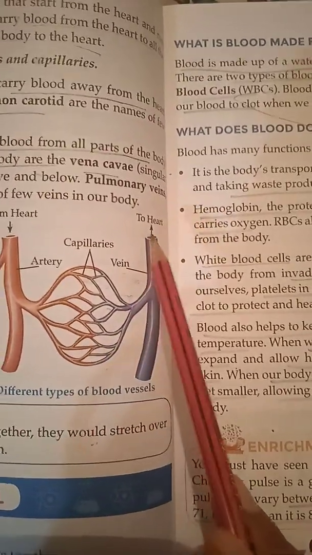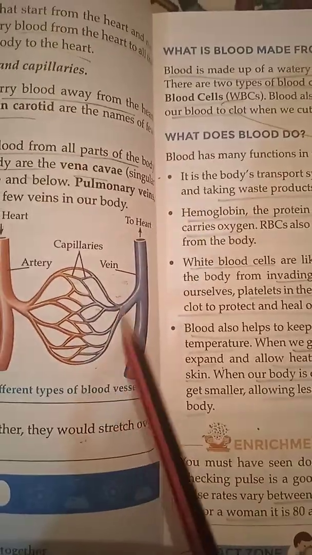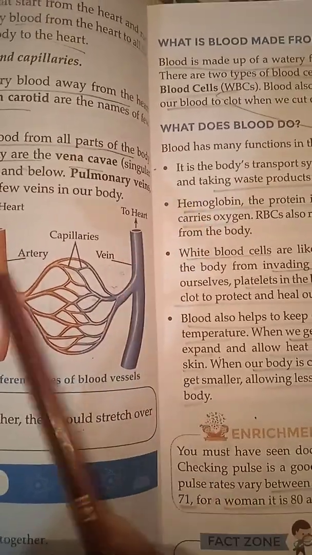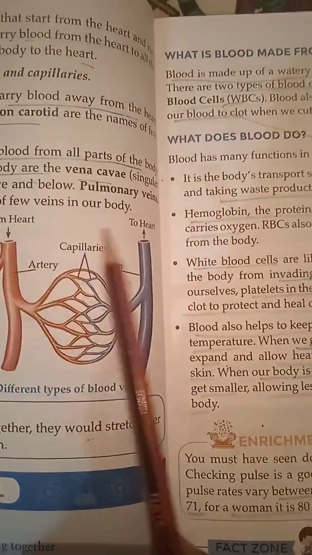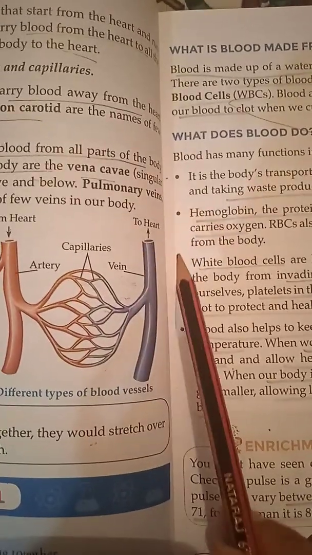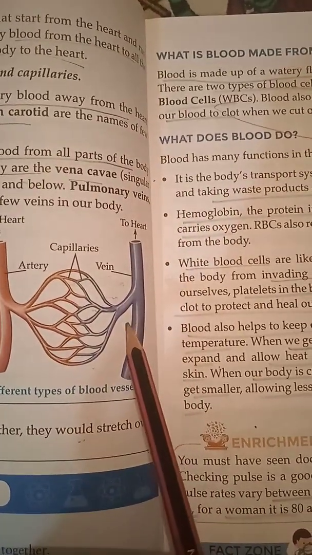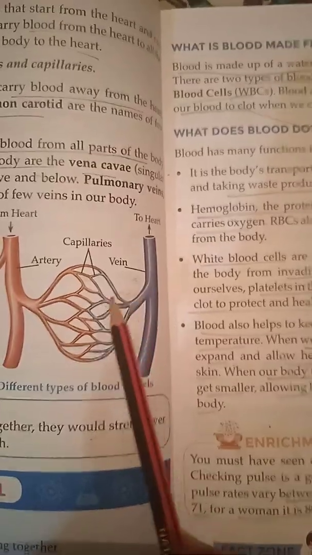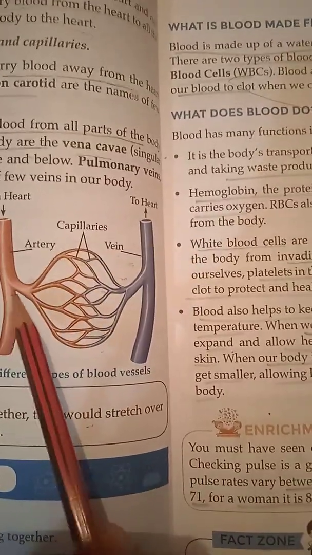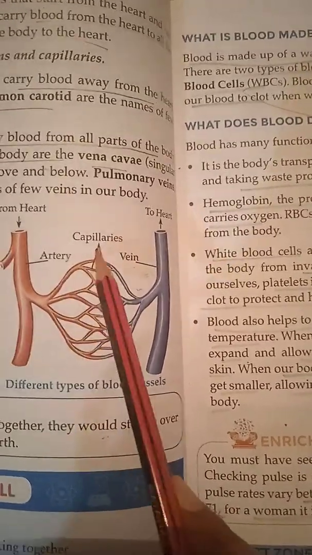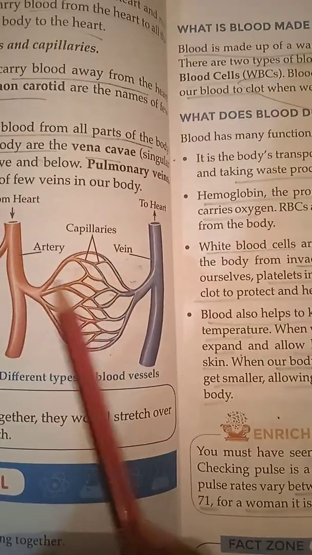And you can see here on the other side the blue colored tube. This is the vein. Its diameter is less than that of the artery, and it collects all the waste material produced in different parts of the body and carries it to the heart for purification. Okay, and you can see in the middle portion very thin, small tubes.